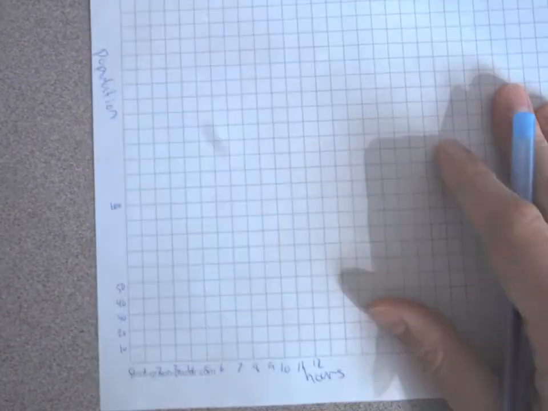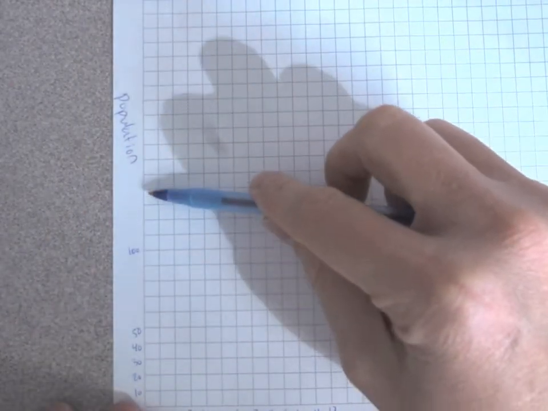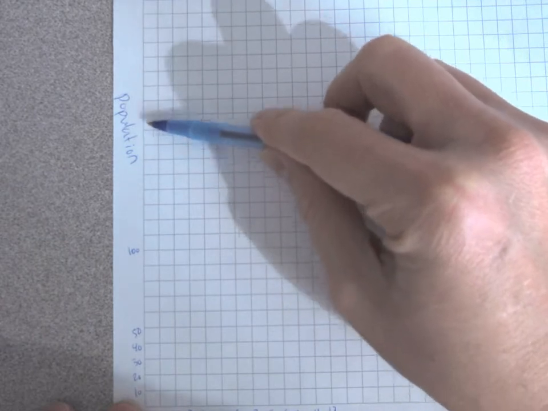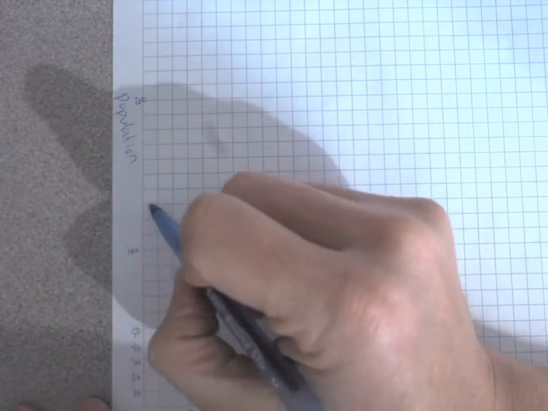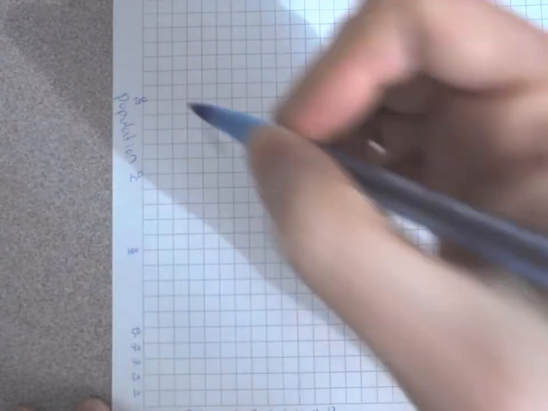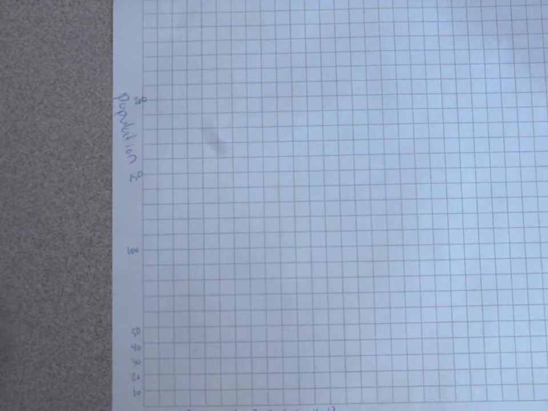You do the same thing here. 10, 20, 30, 40, 50, 60, 70, 80, 90, 200, something like that. You could even put a halfway point: 10, 20, 30, 40, 50, and then, okay, I'm going to put 150 there in the middle. So it's kind of up to you how many numbers you write, but each line will represent 10.